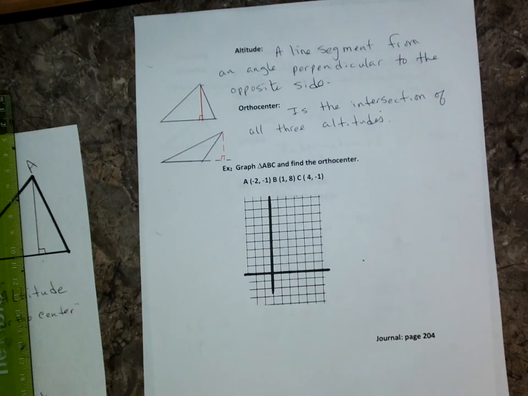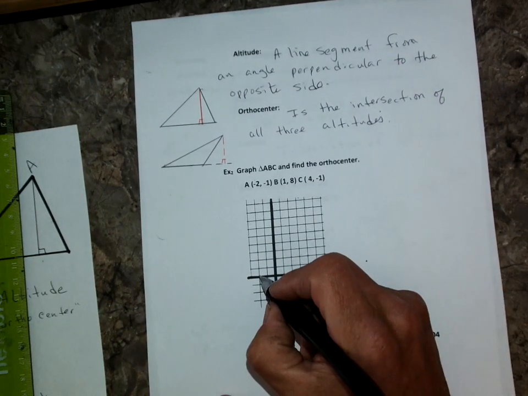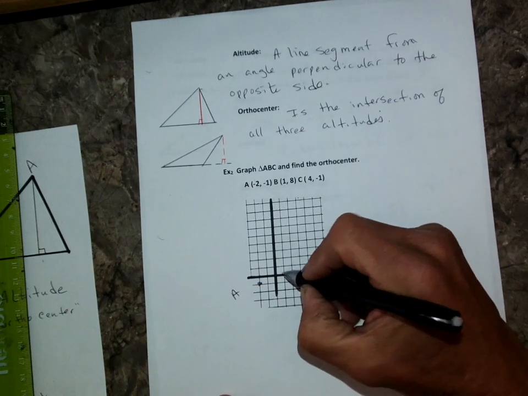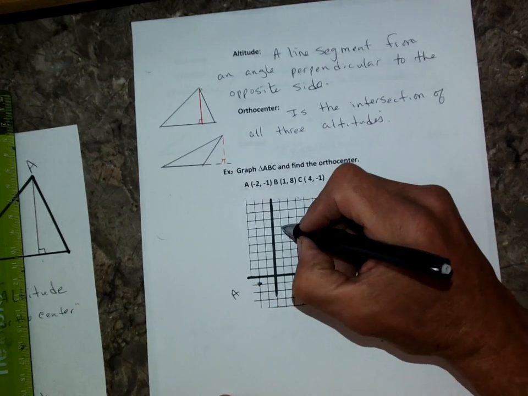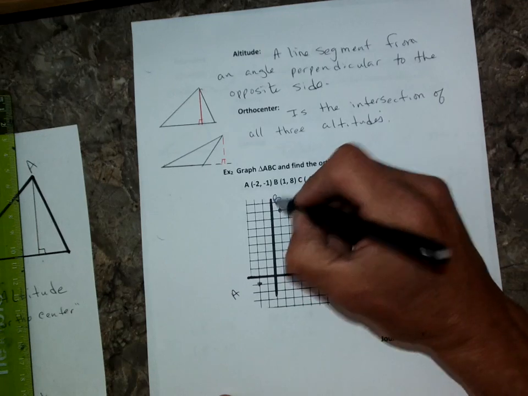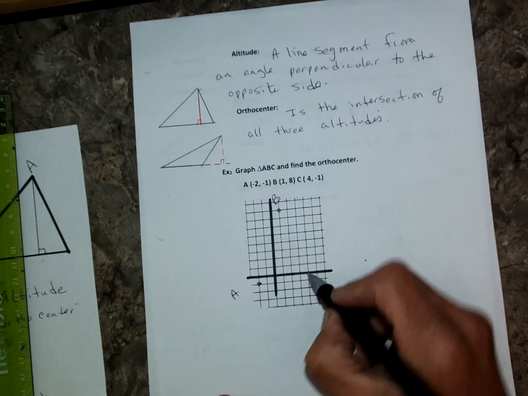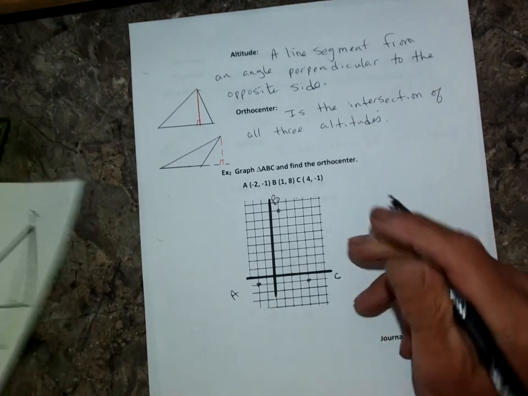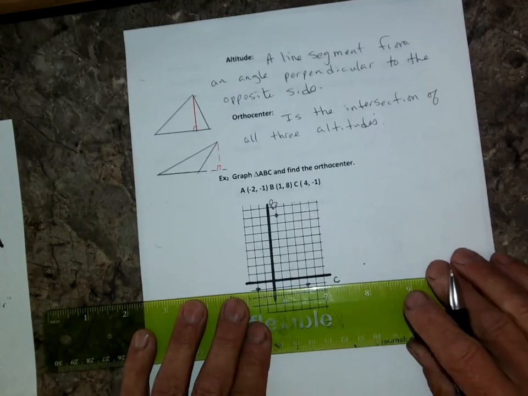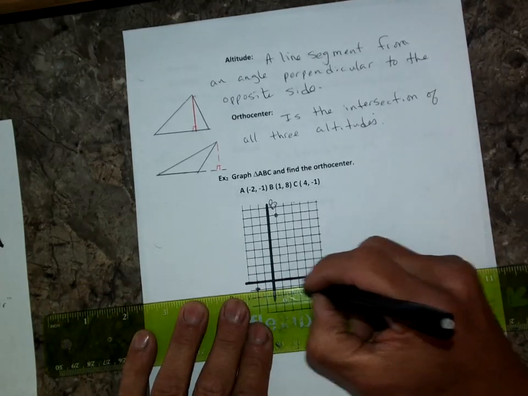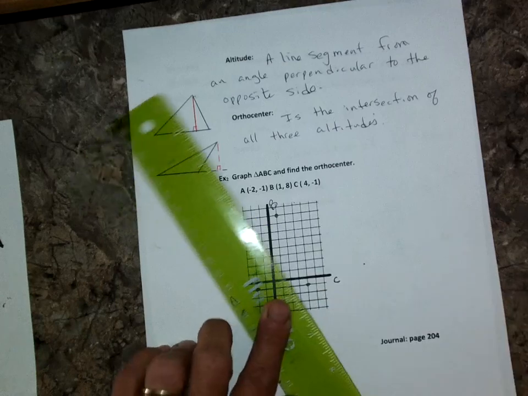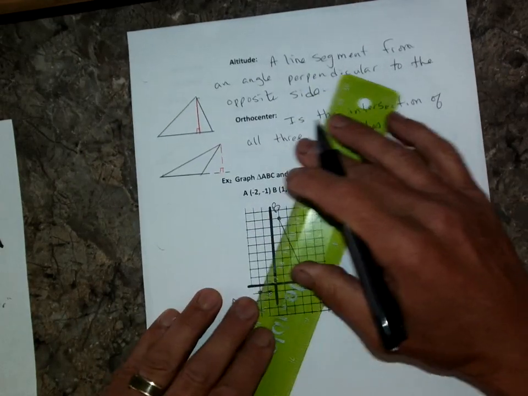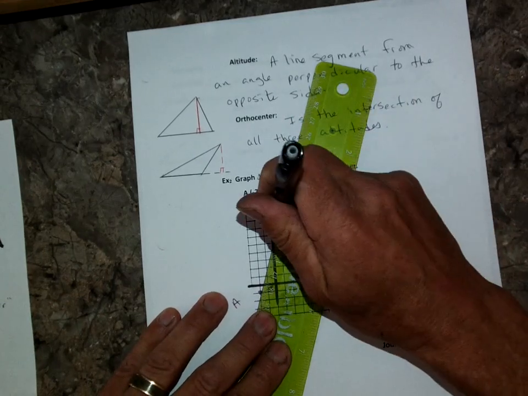Okay, so -2, -1. There's A. 1, 2, 3, 4, 5, 6, 7, 8. There's B. 1, 2, 3, 4, -1, there's C. Okay, let me draw my triangle in.